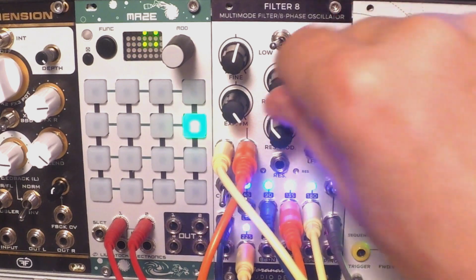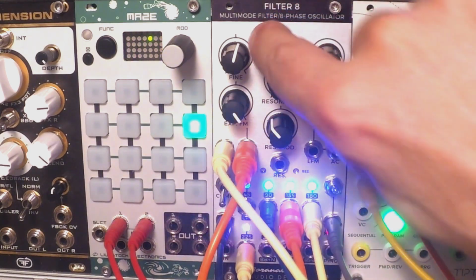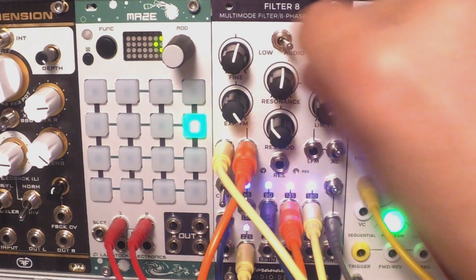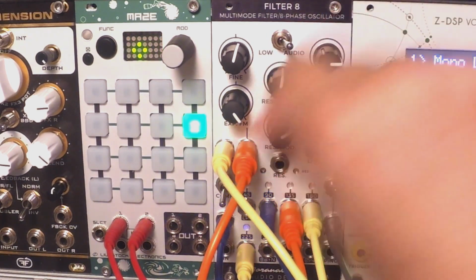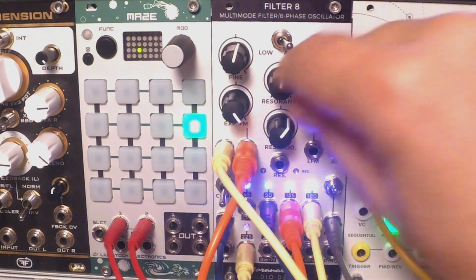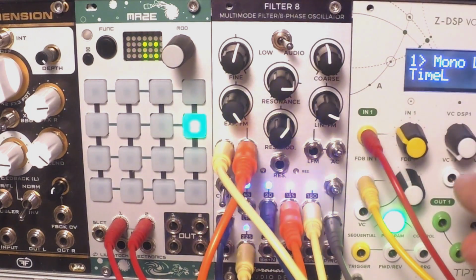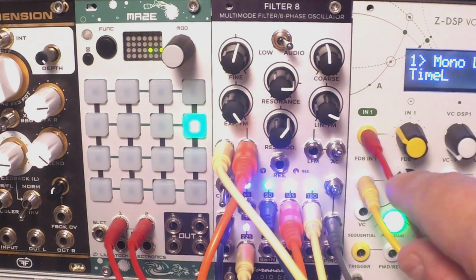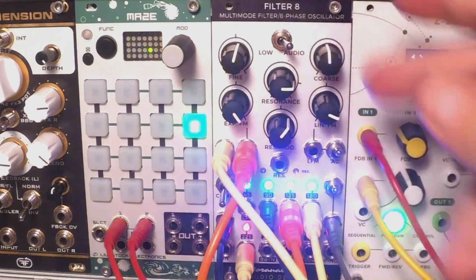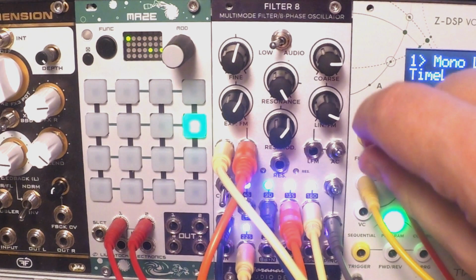We can now switch into the audio rate and see what happens. You get some strange bursts. Something in between audio and CV. Wow, that is cool. Thank you very much.